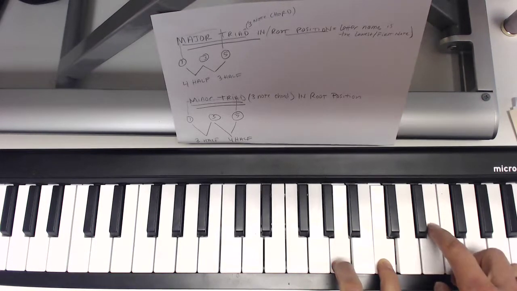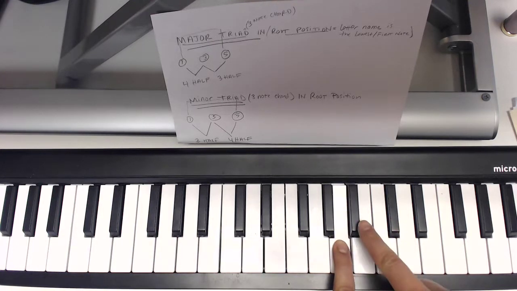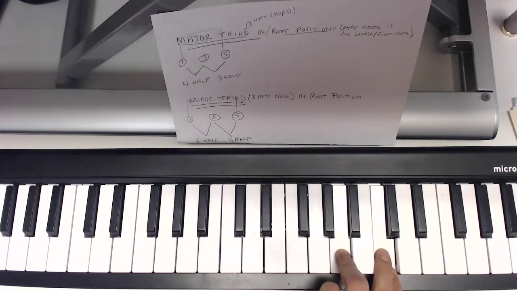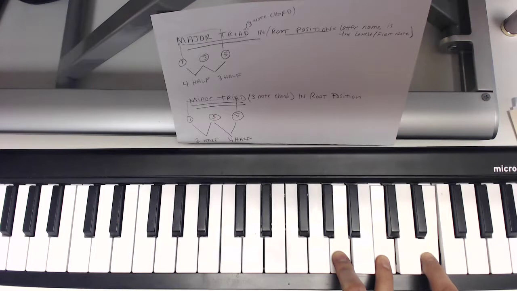So let's go over the minor one more time. We're going to start here on the note of A because we know we want to make an A minor. Now we need to count up 3. 1, 2, 3. Okay? That gives us our middle note. Now we need to count up 4. 1, 2, 3, 4. A minor.